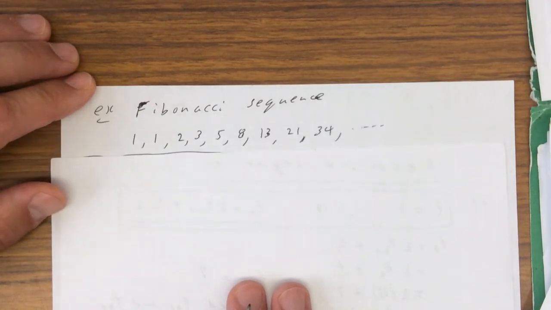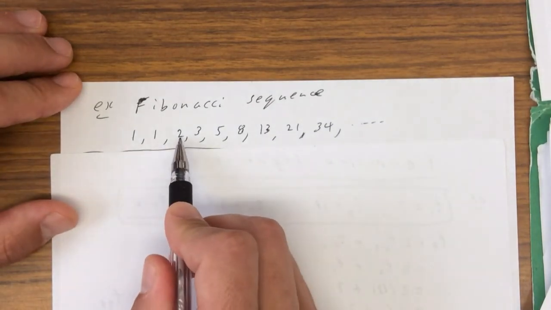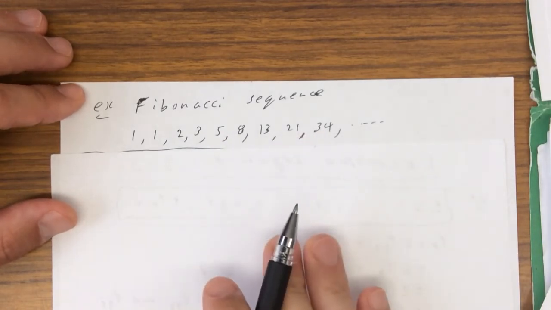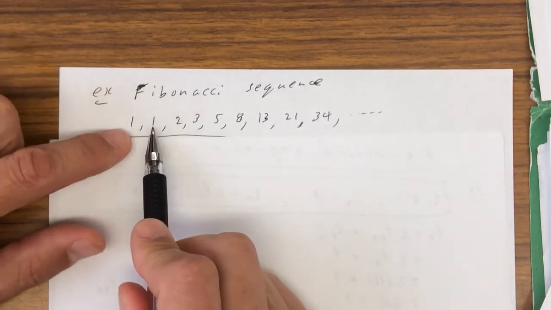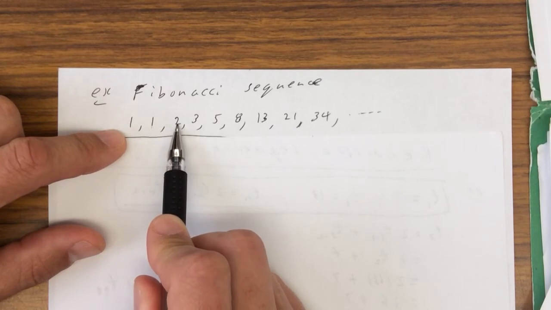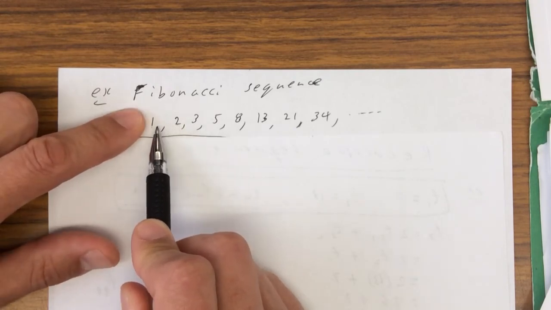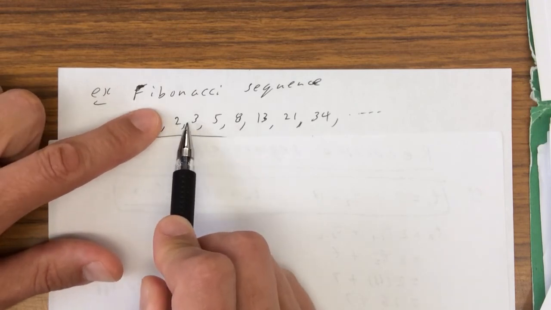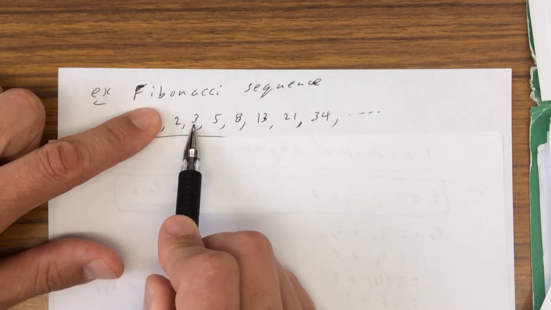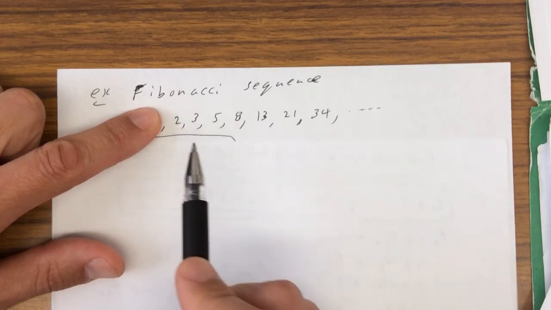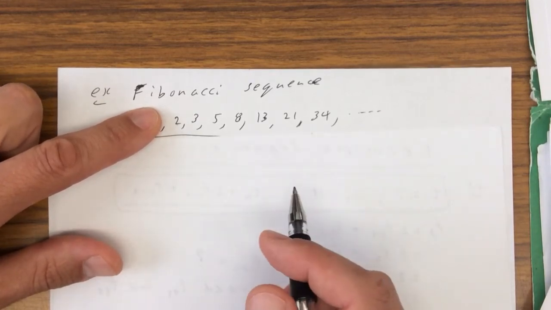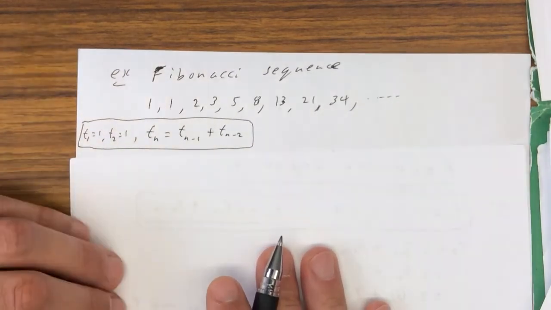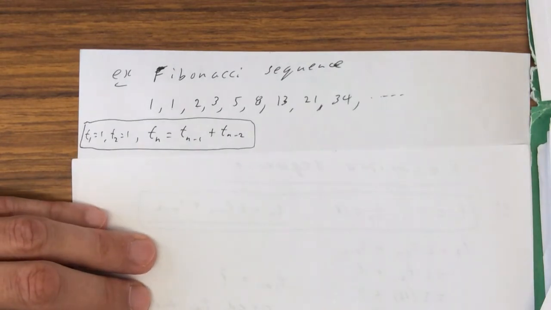The sequence itself is these numbers: 1, 1, 2, 3, 5, 8, 13, 21, 34, and so on. The mathematical pattern for this is take these two, add them, and you get the third term. Then take the second and third term, add them, you get the fourth term. Then take the third and fourth term, add them, and you get the fifth term. So the definition for this sequence is take the two previous terms, add them together to get the next one.